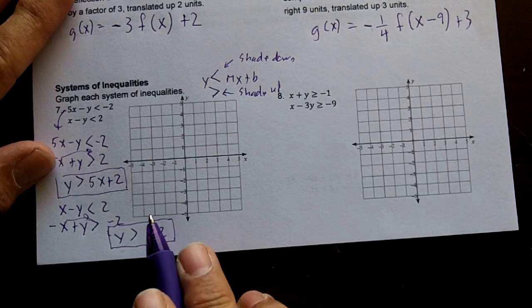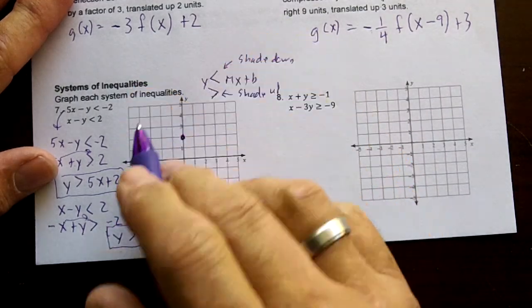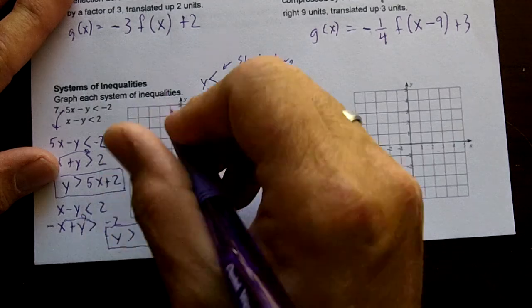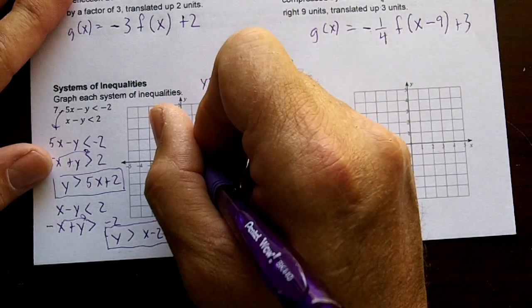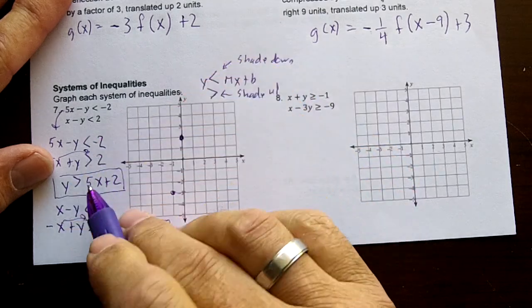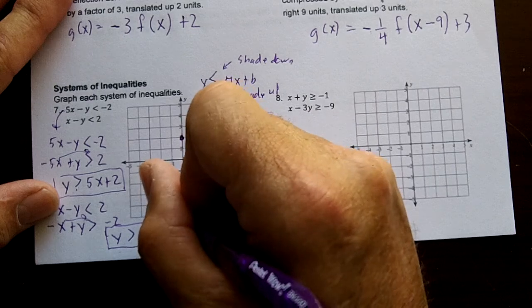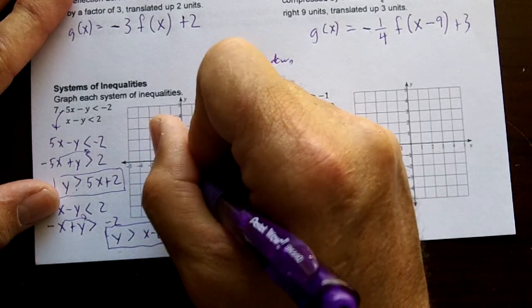Okay? So this one right here, my y-intercept is 2. I'm going to put a dot at the 2, and I need to go up 5 over 1. I can't go up 5, so I'm going to go down 5: 1, 2, 3, 4, 5, and left 1. And then I'm going to connect the dots with a dashed line because there's no equal bar in the inequality.